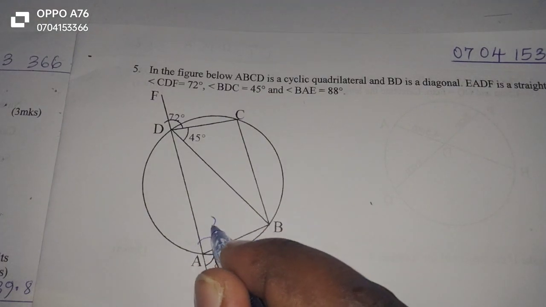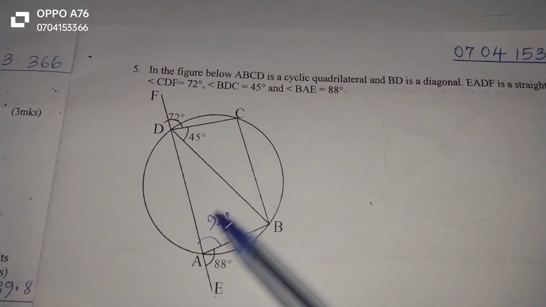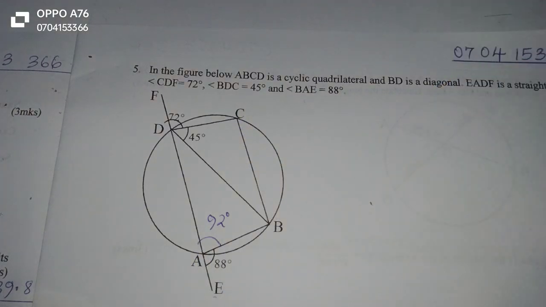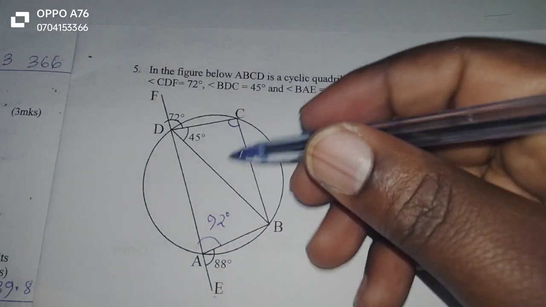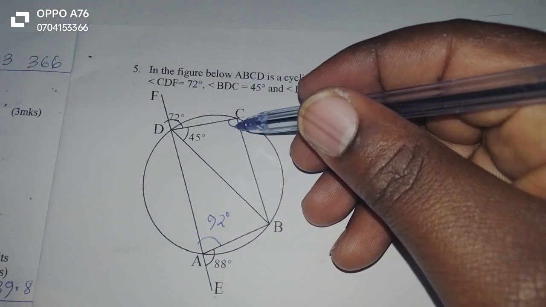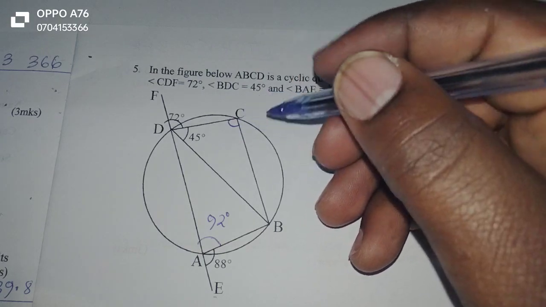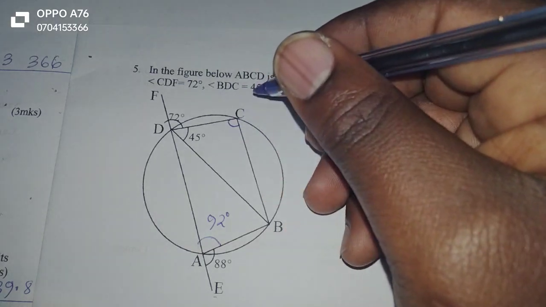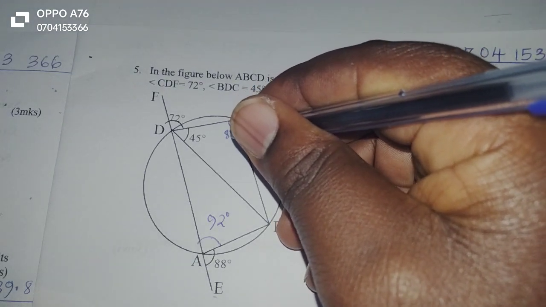And this gives us exactly 92. If we have 92 at this point and ABCD is a cyclic quadrilateral, we can obtain the value of this angle, because 92 and the angle at this point are opposite angles in a cyclic quadrilateral. And as we know, such angles should give us 180. So this is automatically 88.